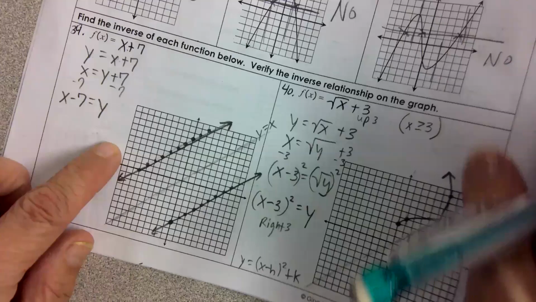Was that all of it, or was there another sheet? That was all? Okay.